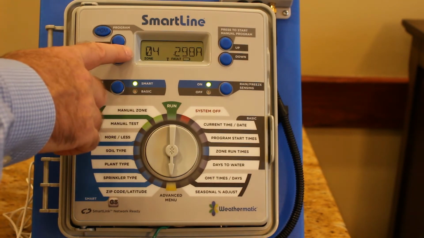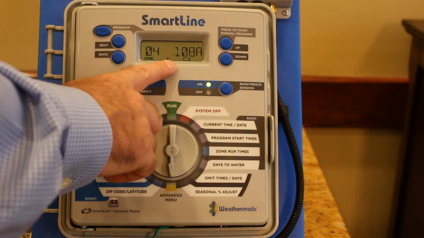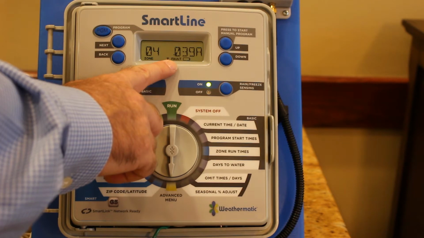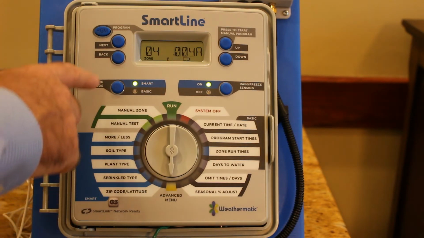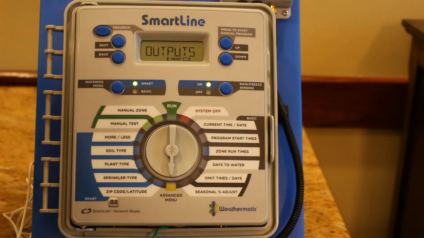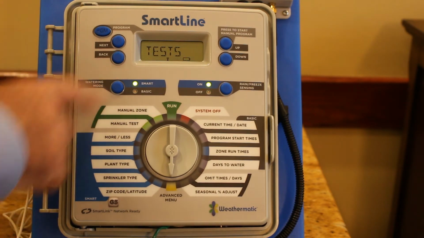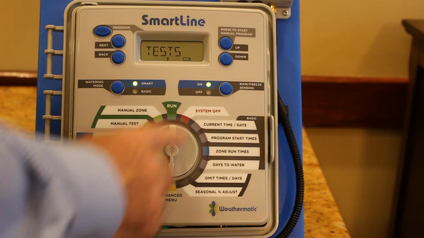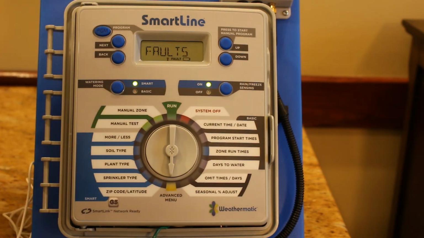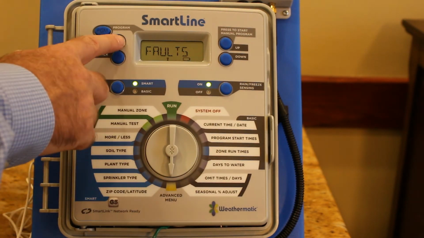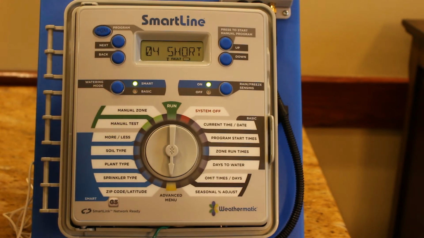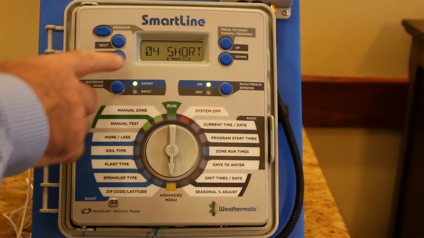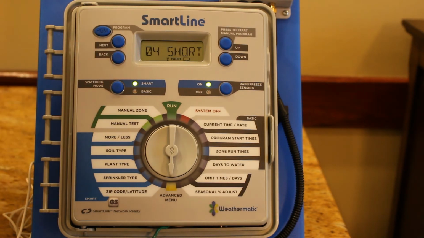Now, going into Zone 4, we see that it has thrown a fault message. To observe the fault message, we're going to hit back to escape the output menu, back again to escape the test menu, then down to access the fault menu, next to enter the fault menu, and our fault menu displays that 04 is a short circuit.